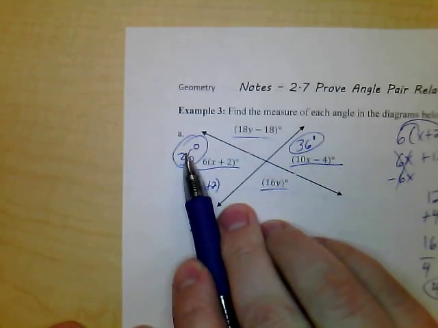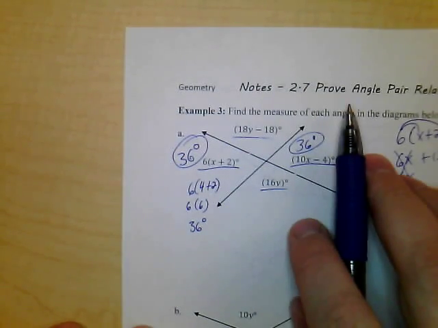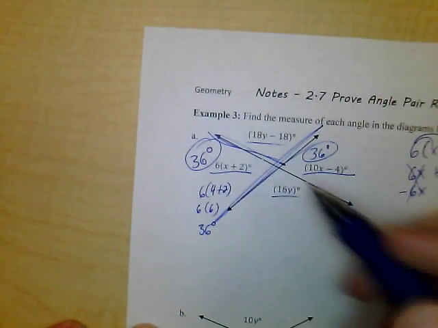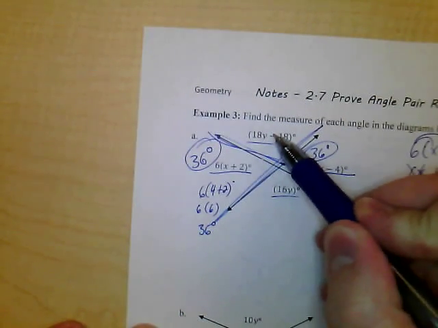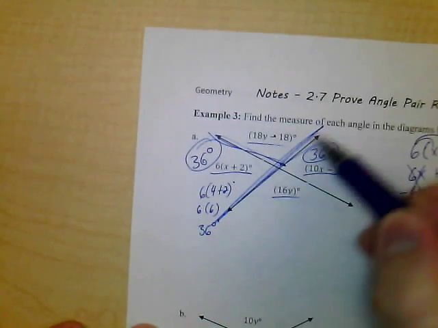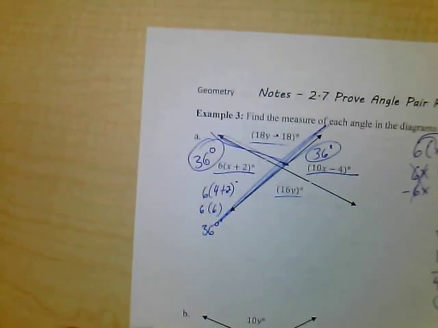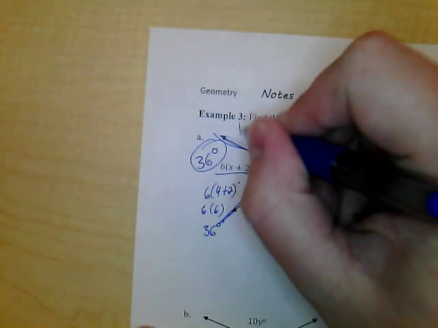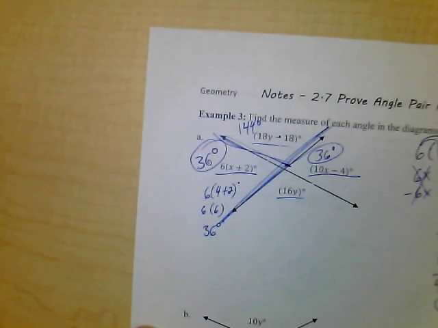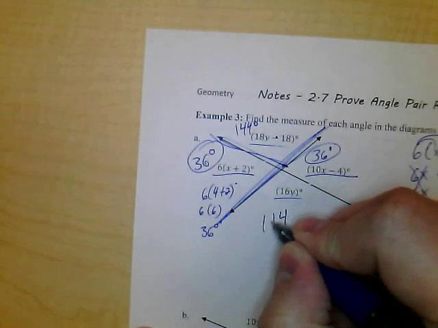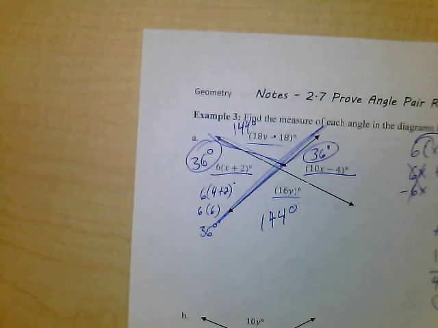So we already know that these two angles are 36 degrees. And we know that, say, if we look at these two angles, this one and this one, these are a linear pair. They add up to this straight line here. And so they've got to be supplementary. They've got to add up to 180. So we could just take 180 and subtract 36, and we would get 144. So this angle must be 144. And then since this one is vertical to that, it's also got to be 144.